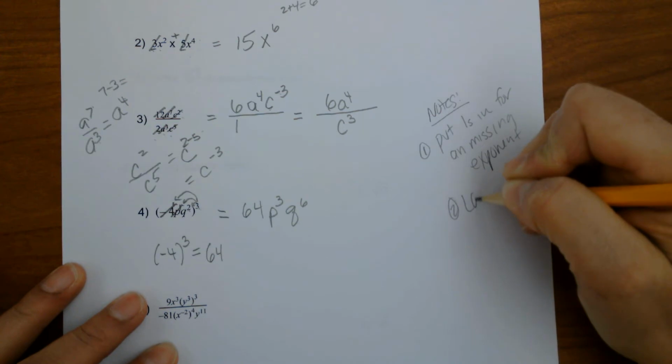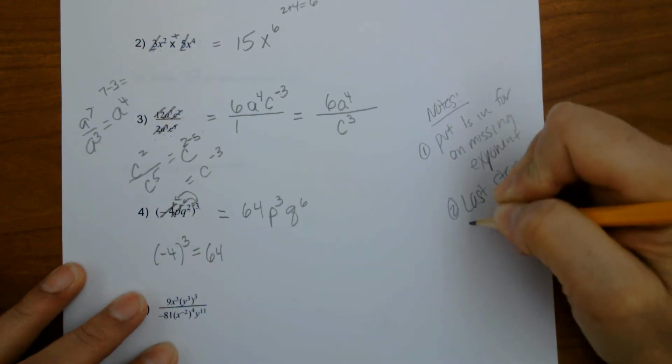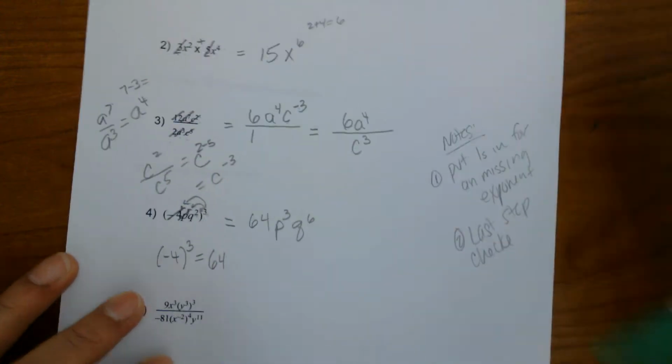Number 2, last step. Check for negative exponents.